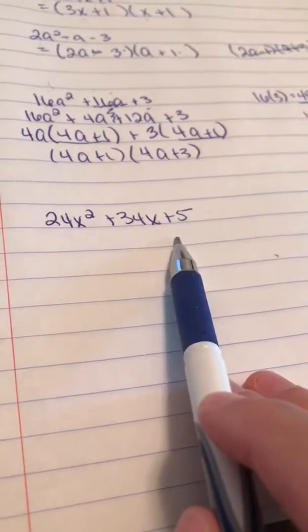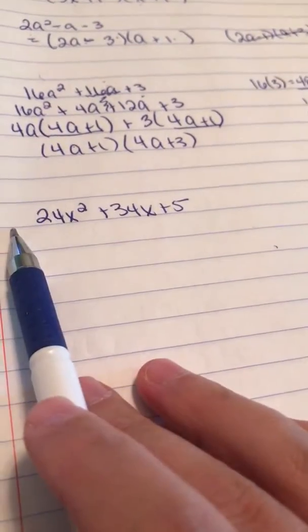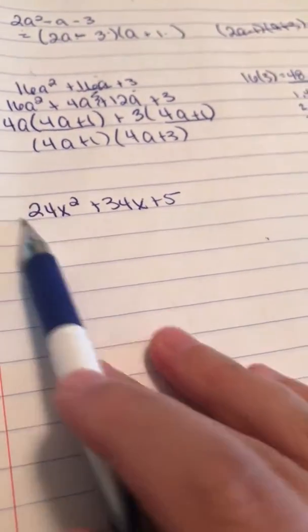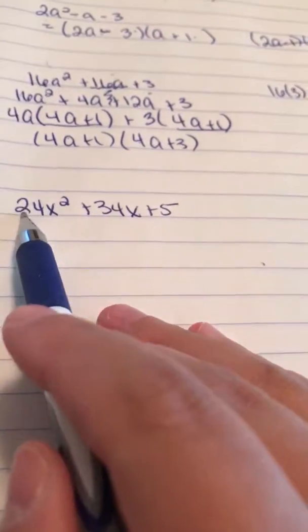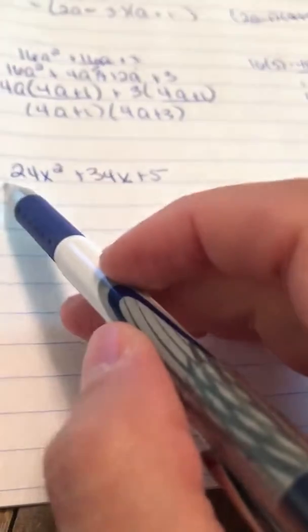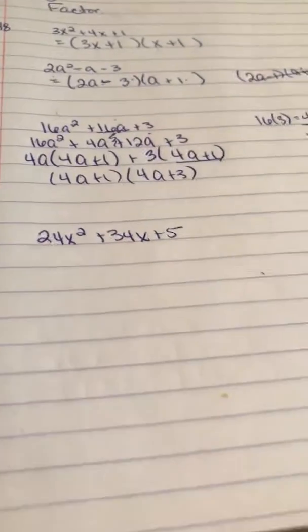So for the next one, you got 24x squared plus 34x plus 5. For 24, you've got lots of options to multiply to get 24. For 5, you don't really have any options. There's 1 and 5, but still, it's hard to go through and figure out sometimes. The last one, you might have spent 5 minutes and then you've spent a lot of time. So I find it easier to do it this way. If you still want to do guess and check, that's perfectly fine. As long as you come up with the right answer, I really don't care. I think this method's easier.